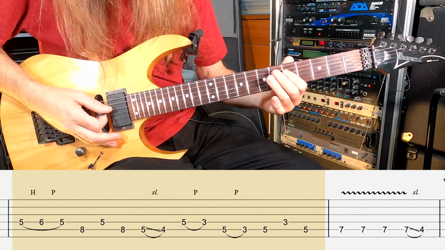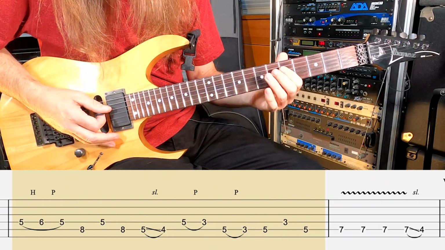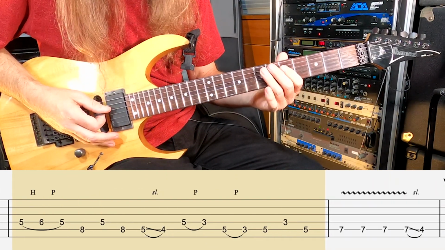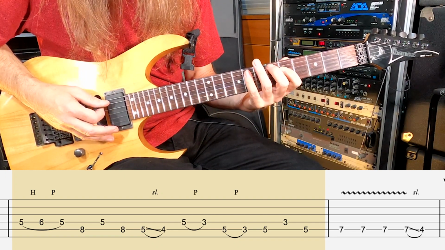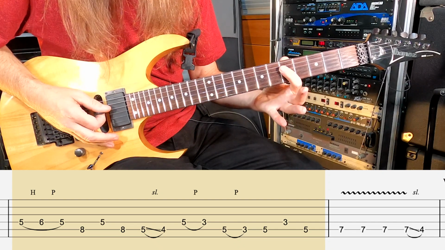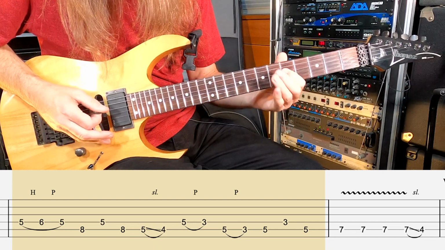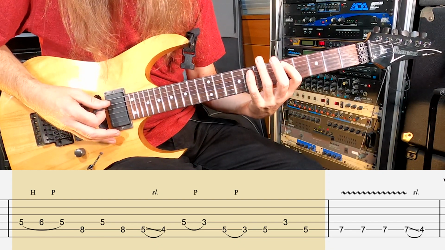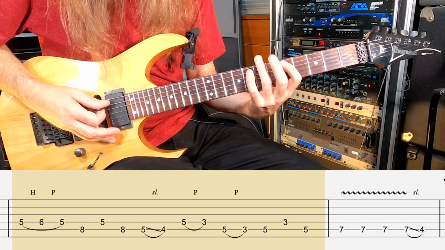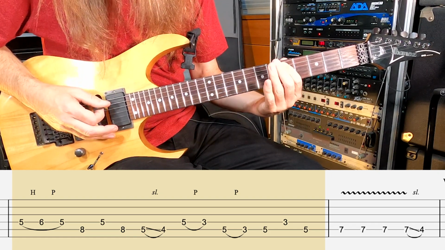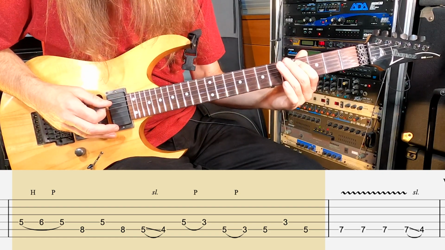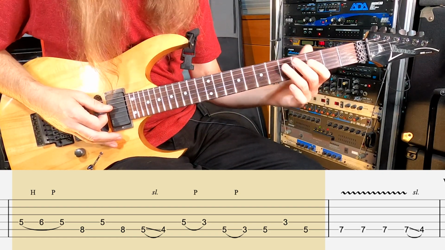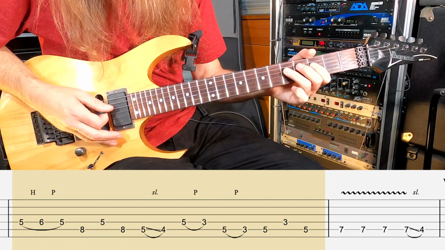Back to the D string for the next measure is going to be 5, 6, 5, which is going to be your G and A flat. Back to the F on the A string. Back to the 5th fret on the D string, which is your G. 8, 5 on the A string, which is going to be your F, and then D. He's going to slide to 4. A little bit of a dissonant note there. And then he's going to jump up to the D string again and do the 5, 3, 5.